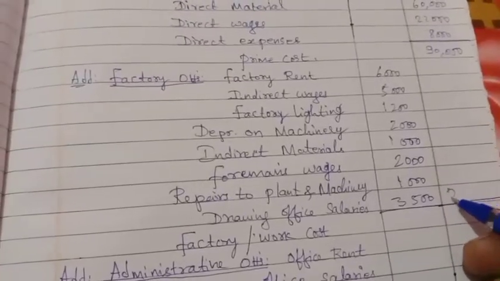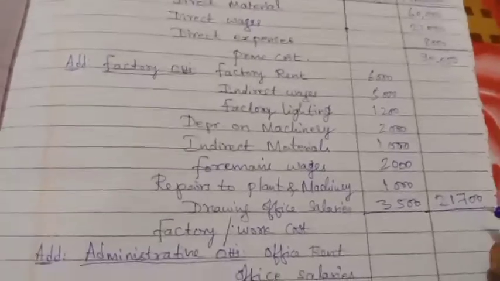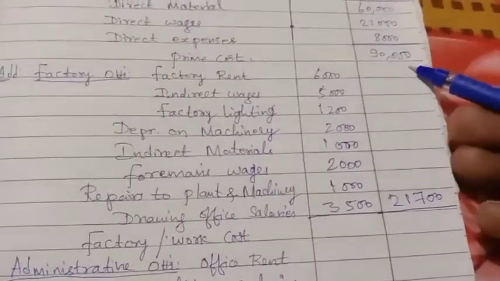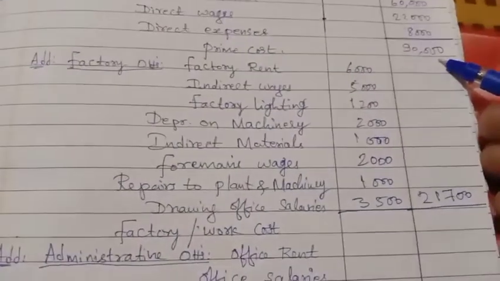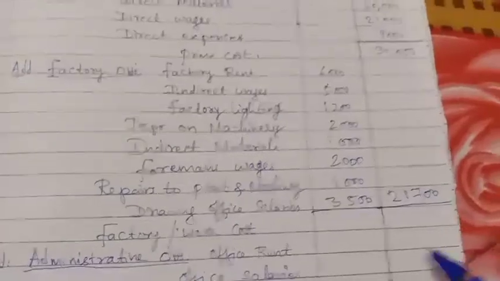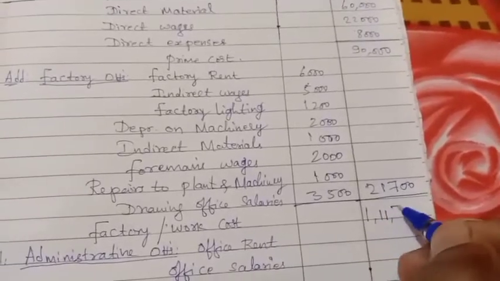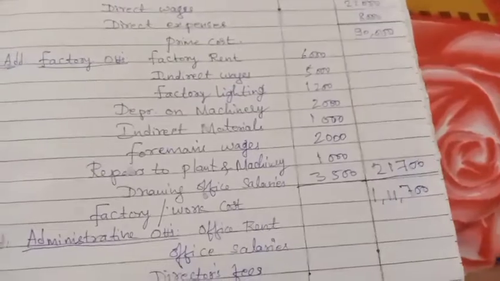That is 21,700. So 21,700 should be added with the prime cost. How much do we have as prime cost? 90,000. Add 21,700 and you will get 1,11,700. Once you have that, we have to move on.